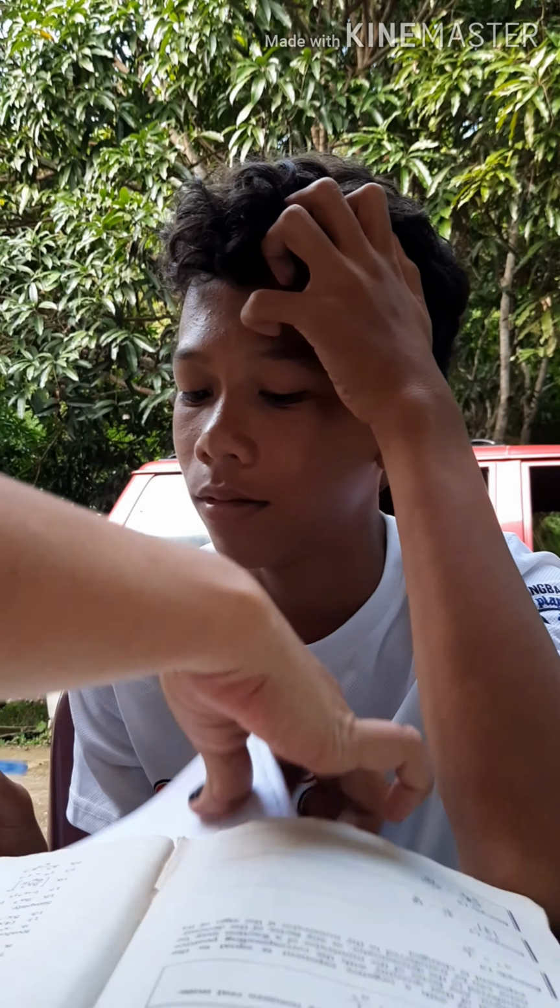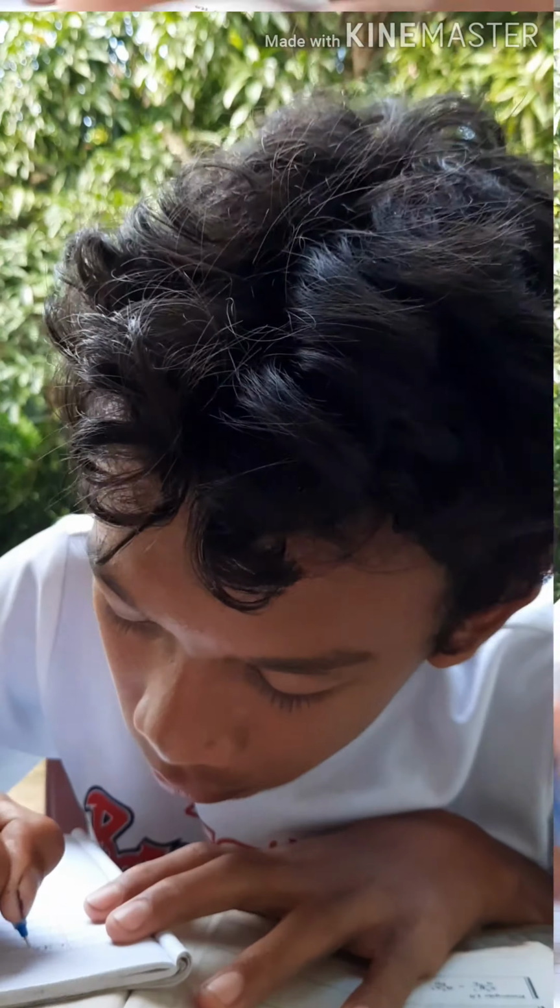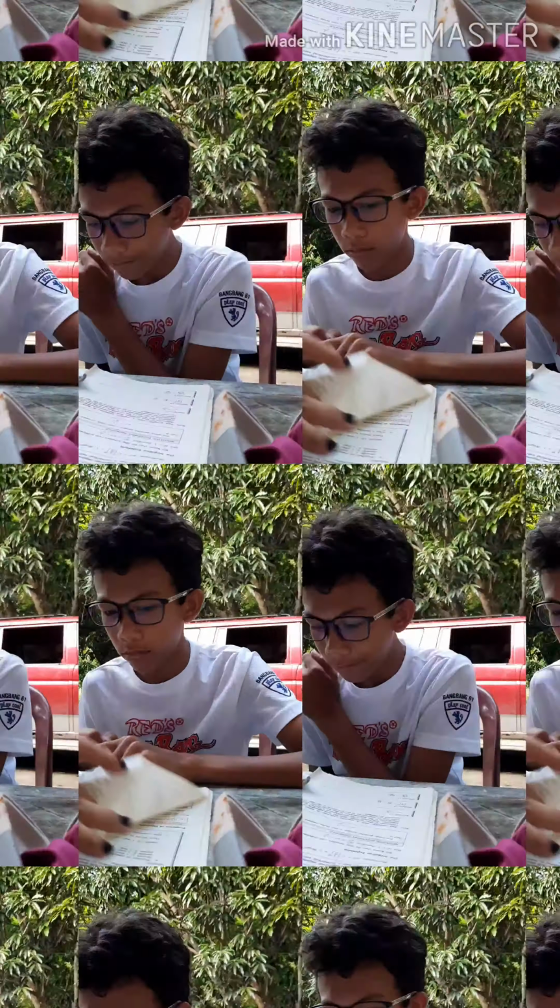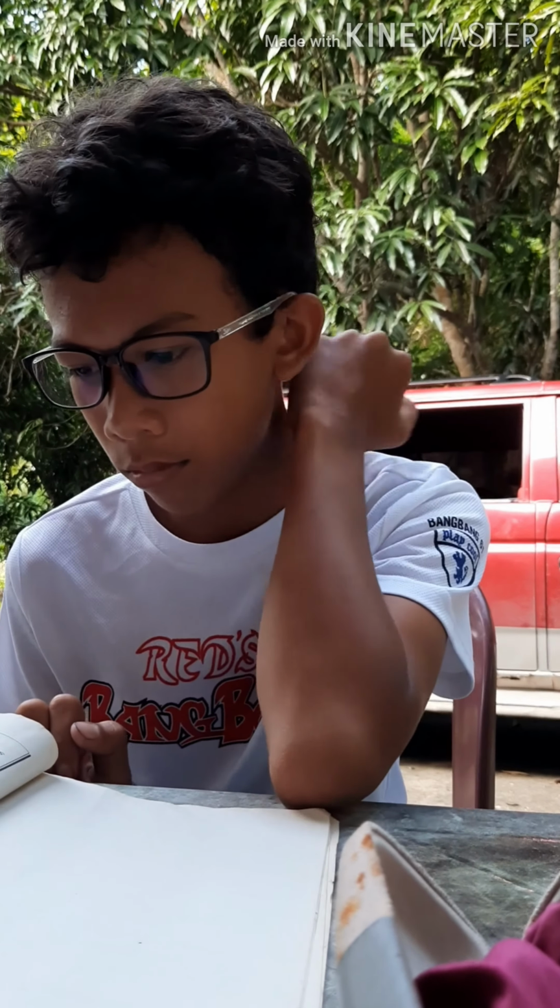How will you write it in exponential form? Like the example: 5 times 5 times 5 times 5. So we write 5 raised to 4.